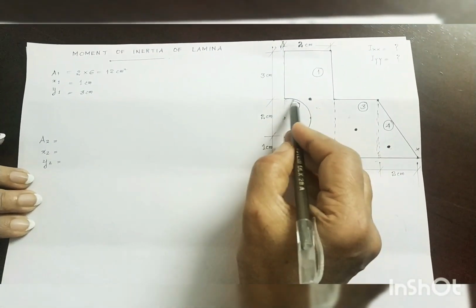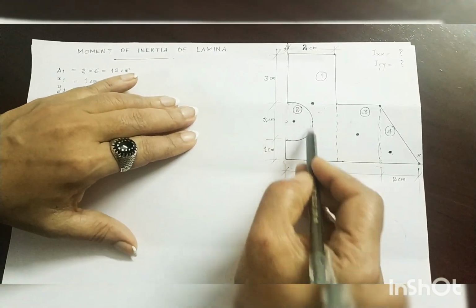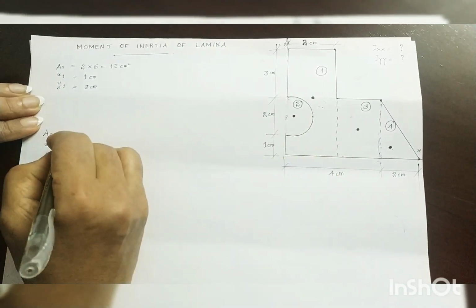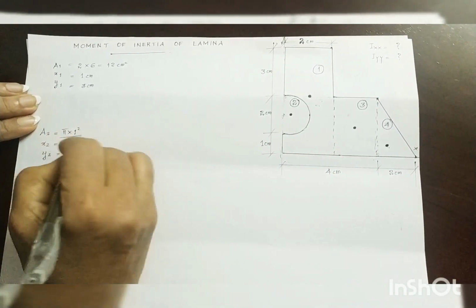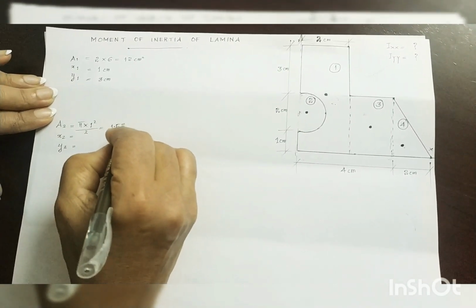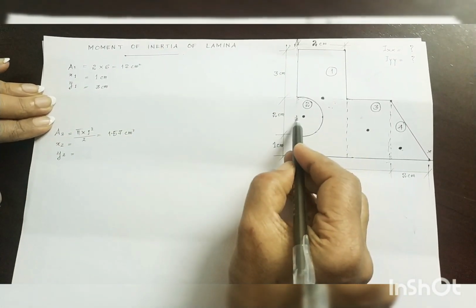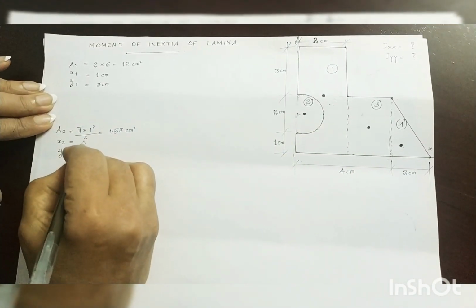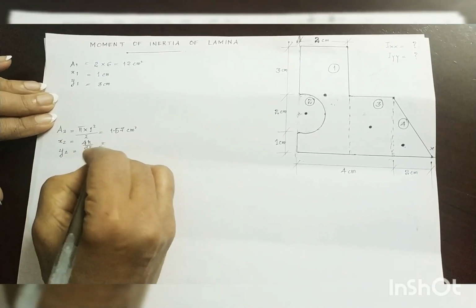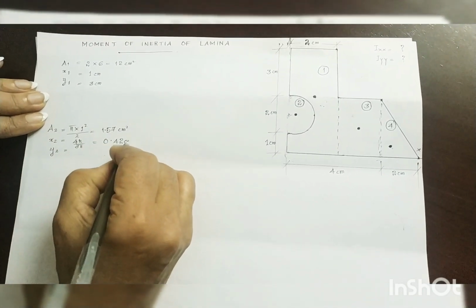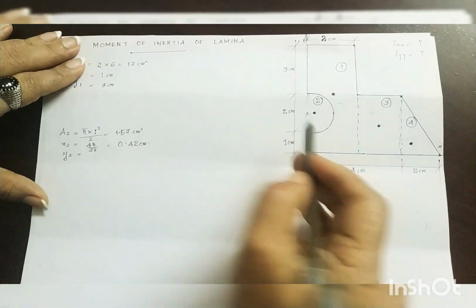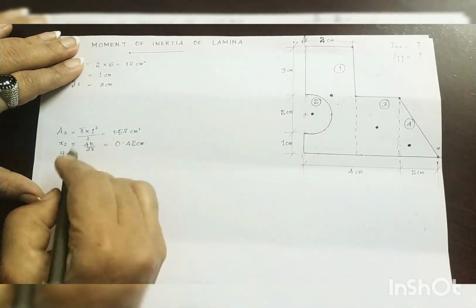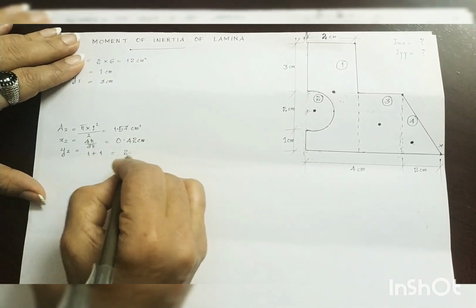And for the second figure, figure number 2, it's a semicircle. The diameter is 2, so the radius is 1 centimeter. The area is pi into 1 square by 2, 1.57 square centimeters. x2 is the distance of the centroid from the leftmost axis. It is 4r by 3 pi, 4 into 1 by 3 pi, 0.42 centimeters. And y2 is the distance of the centroid from the bottommost axis. It is 1 plus 1, 2 centimeters.